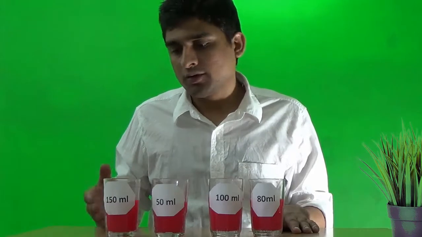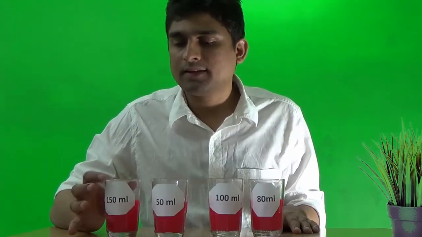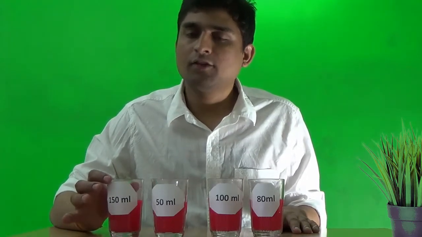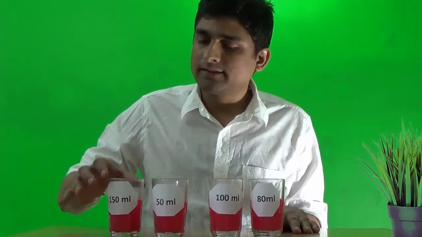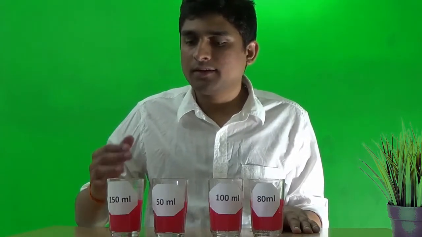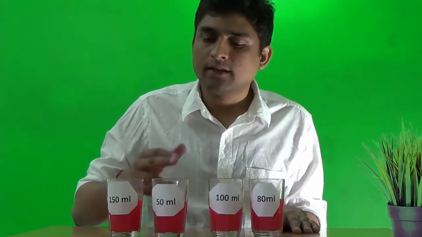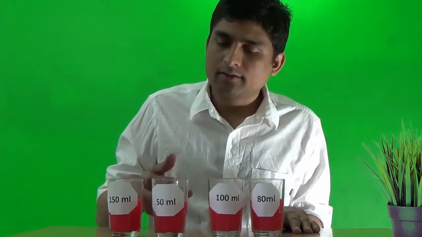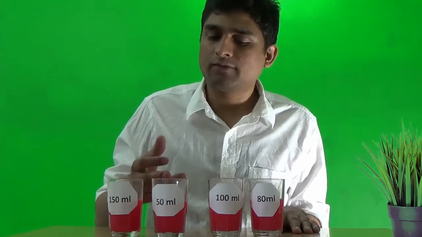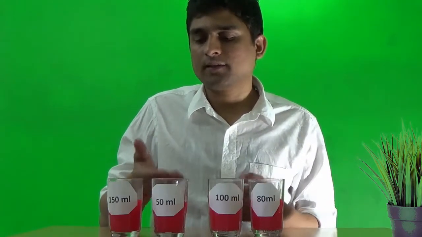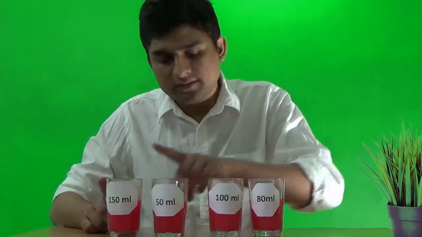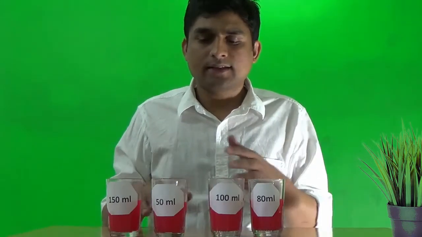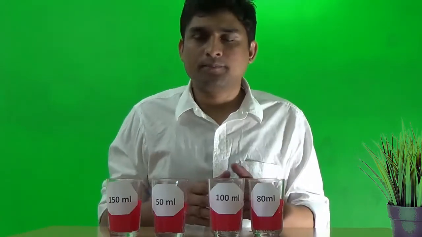And the second thing we should note is that earlier in this glass 150 ml of liquid was there. Now there is 95 ml of liquid. Therefore I can say some amount of liquid has decreased, and in the second I can say there was 50 ml of liquid here. Now it has increased to 95. That means some amount of liquid has increased. In this the liquid was decreased, in this some liquid has increased. So I can say in all the glasses there is either some increment or decrement.